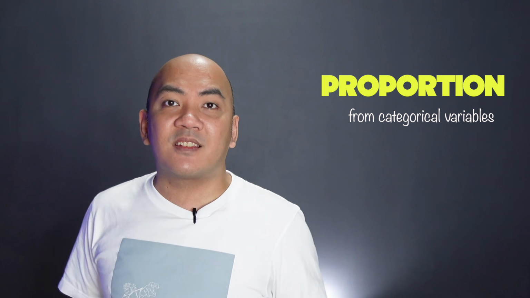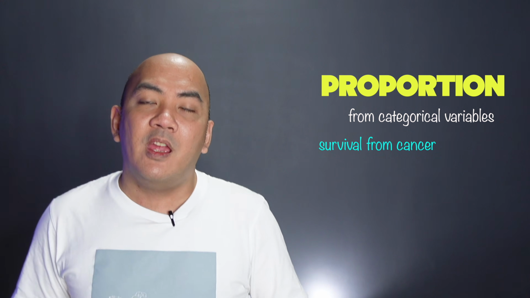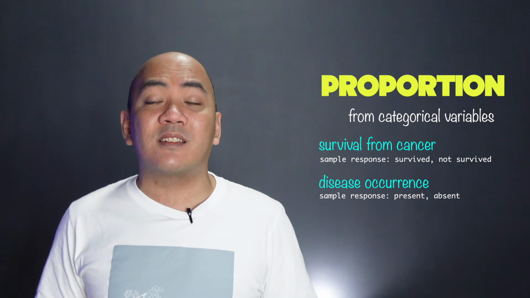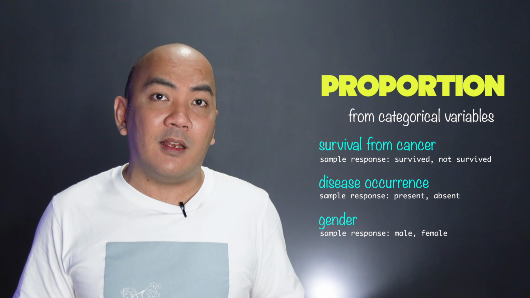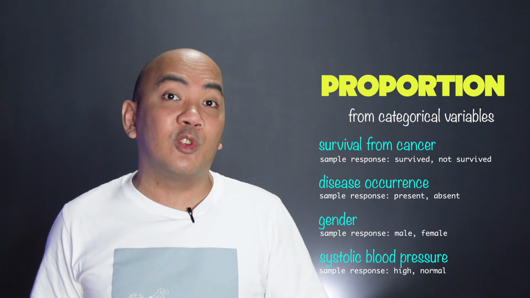Now, when we speak of tests involving proportions, we are dealing with categorical variables. Example, when we speak of survival from cancer, whether the patient survived or not. Disease occurrence, whether an individual has a disease or not. Gender, whether an individual is a male or female. Or maybe a systolic blood pressure, which may be considered as high or normal.